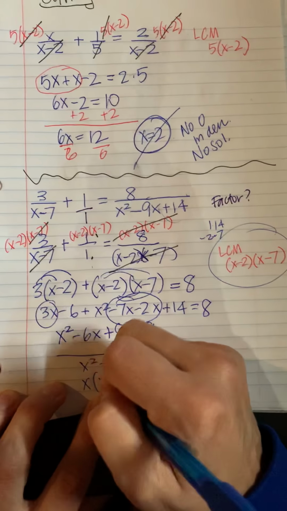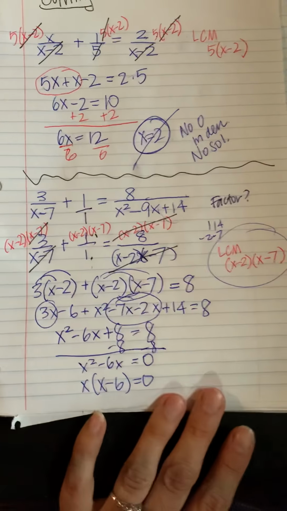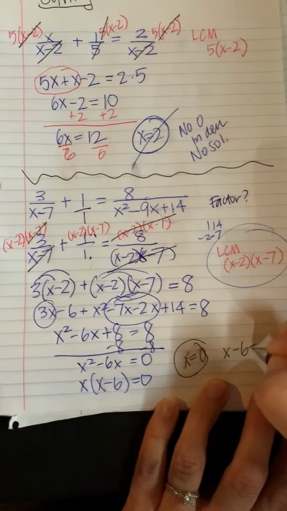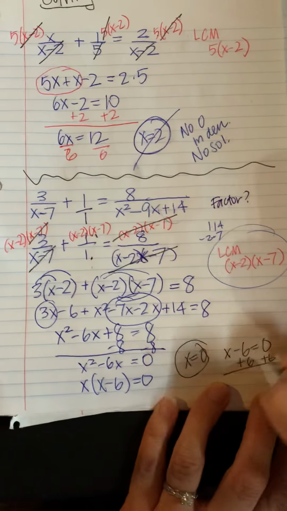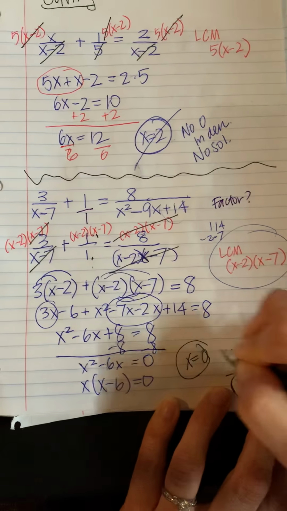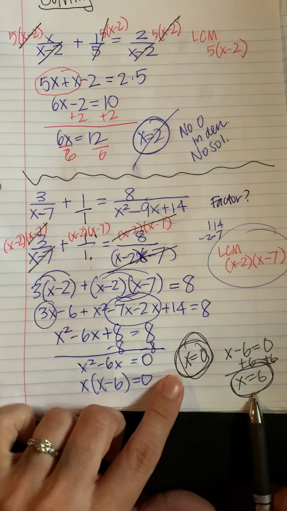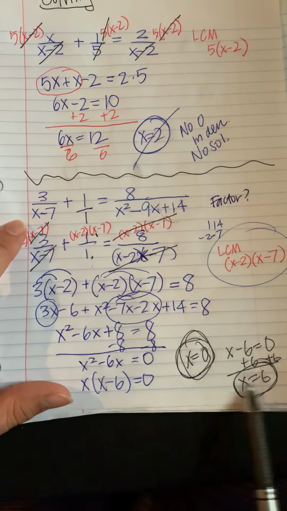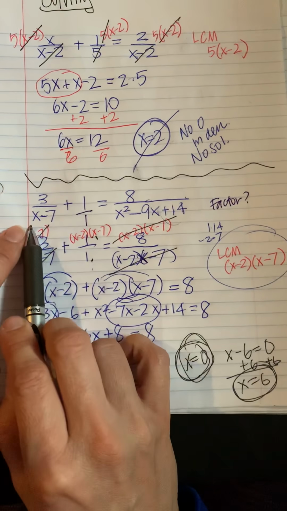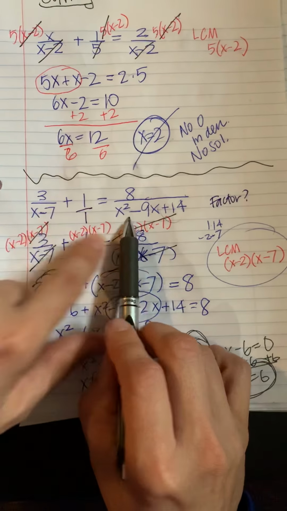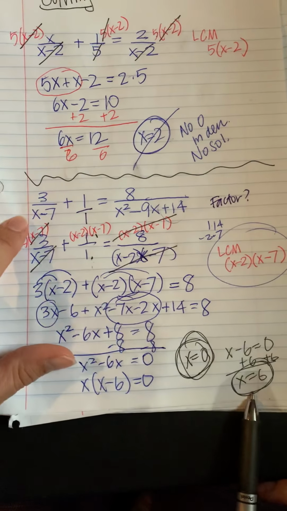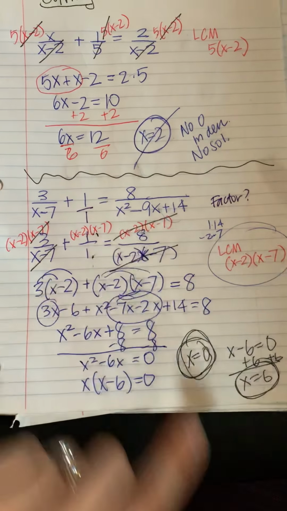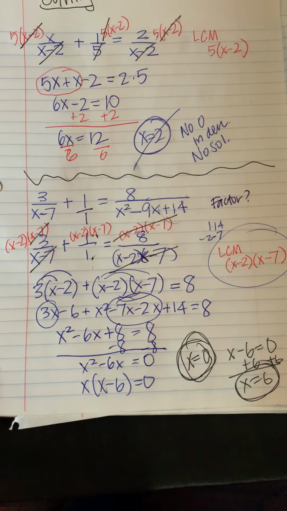I can take out an x. So my two answers are x equals 0 and x minus 6 equals 0. So x ends up being 6 as well. Now, if I go to try to substitute them back in, neither of them make the denominators equal 0. So 0 minus 7 is just negative 7. This would end up being 14. If I check the 6, this will be negative 1. This would be like 36 minus 54 plus 14. It's fine. So the two answers are fine the way they are.